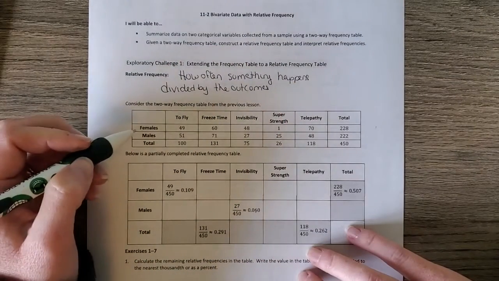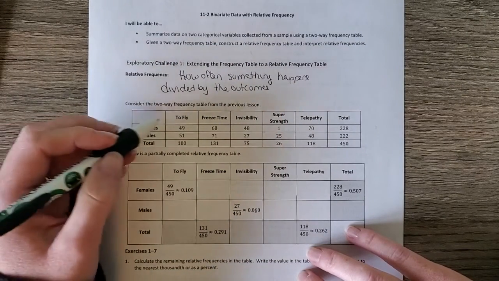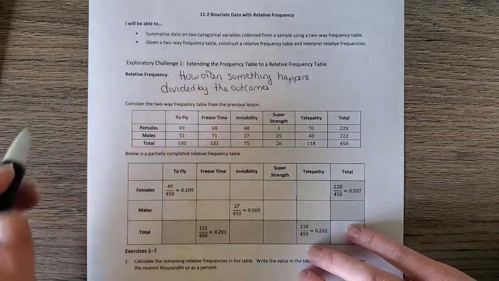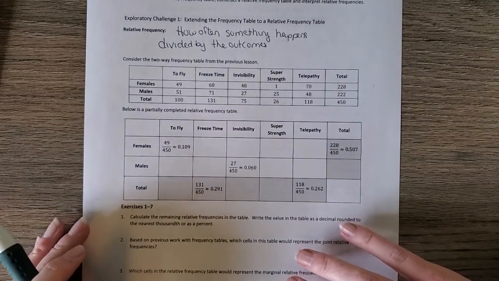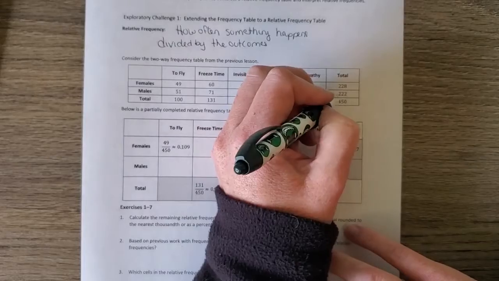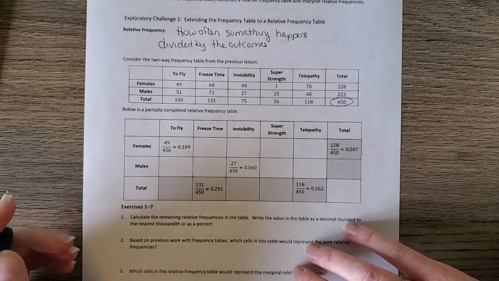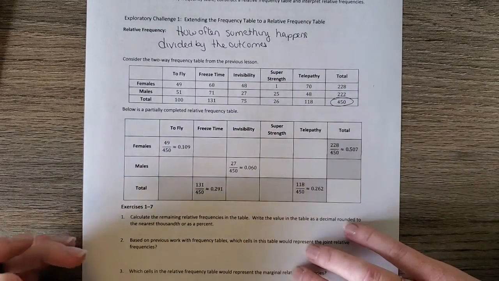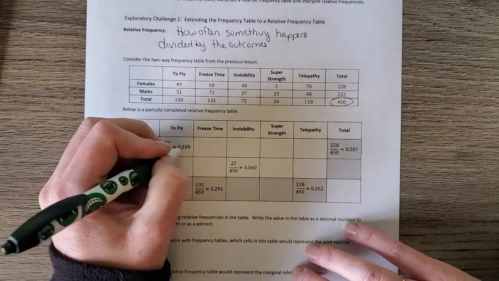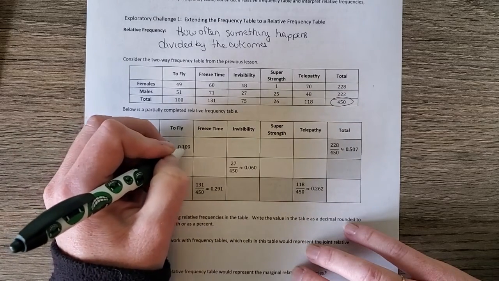So we have this table that we worked in yesterday. This is a two-way frequency table from yesterday. And now we're going to write the relative frequency. The total number of outcomes there are 450. And you can see some of them have been filled in. We're going to write them as percentages. We're going to take these ones and change them to a percent. So move it 2 decimal places.